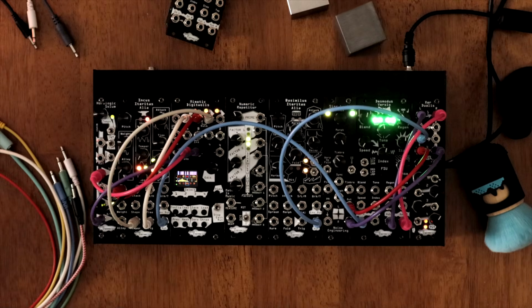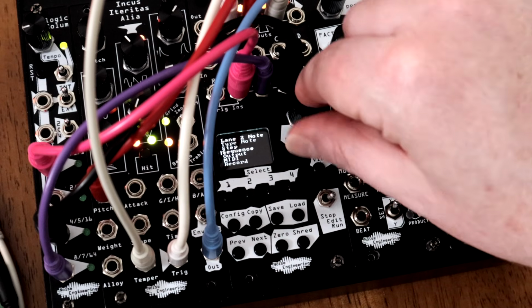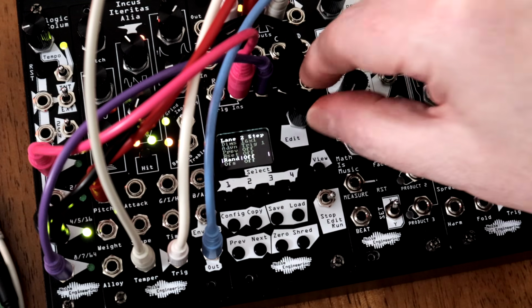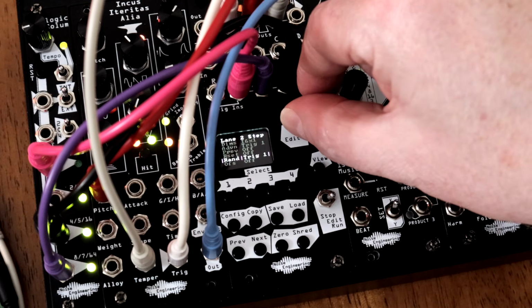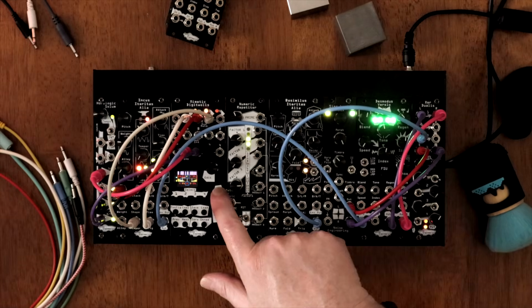Random jumps playback to a random step. Unlike shred or 0, random does not overwrite anything. That makes it great for spicing up sequences you like without destroying them. To map random, open a lane's menu, select step, then scroll to random. Select which input triggers the random jump. Here we'll use the trig 2 input again, which triggers every 8 steps.